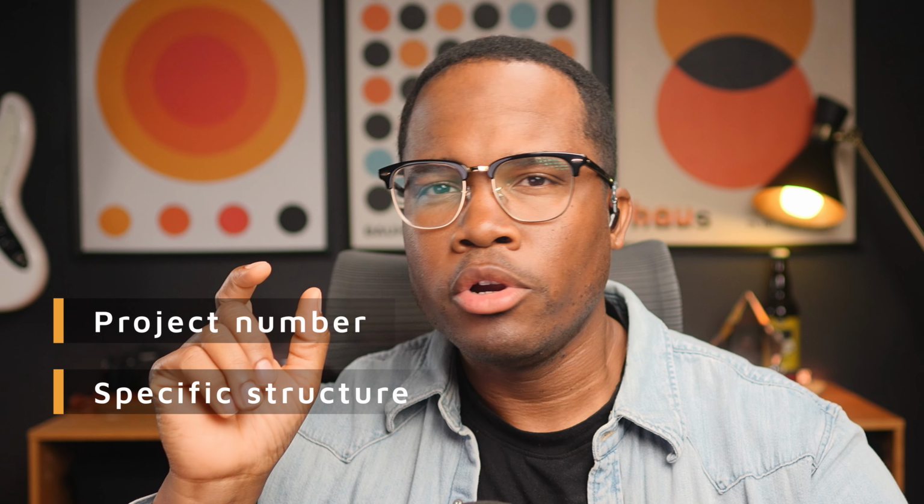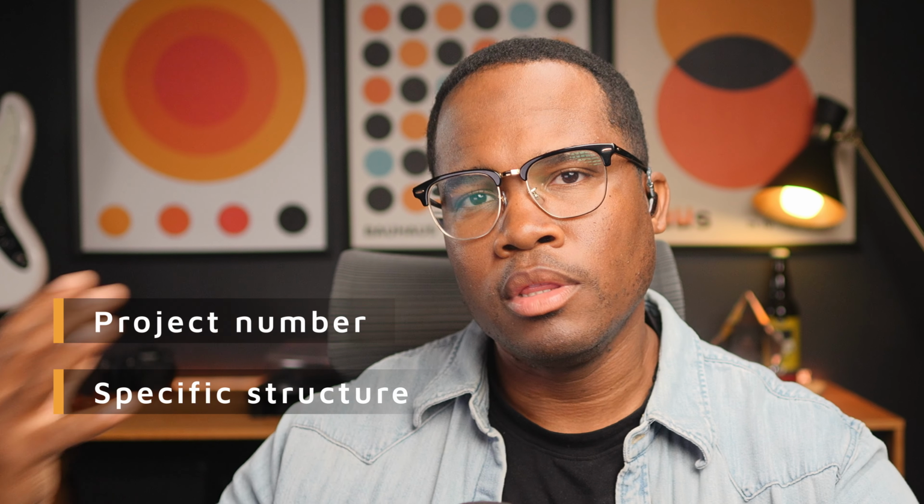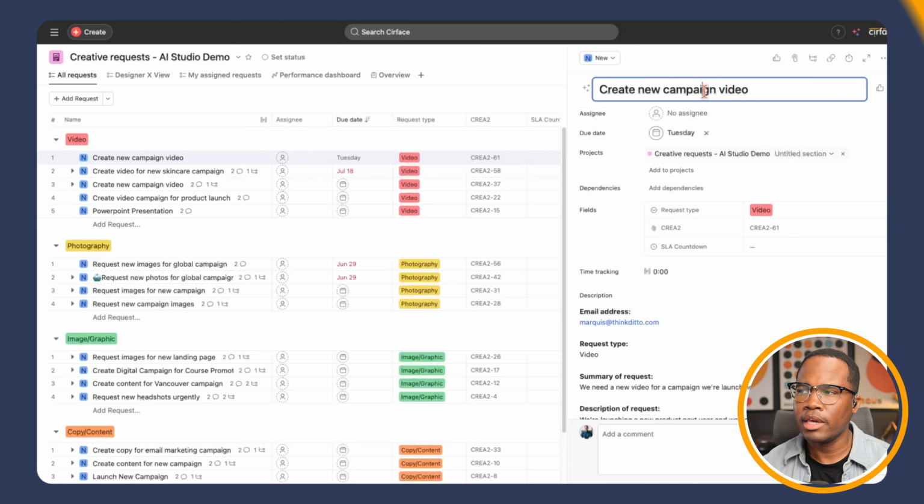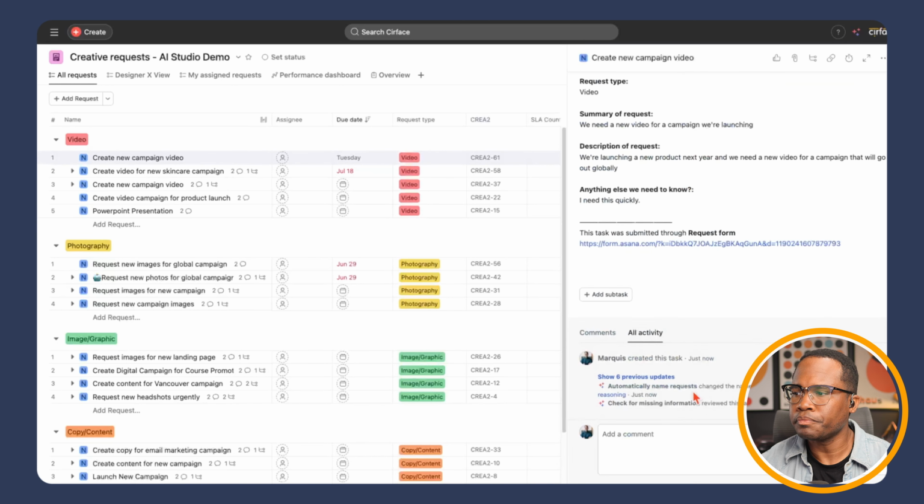If you needed it to have a project number that matches some kind of convention that you've created, you can give it that in the instructions, and you could say the project number should be the year and add in this number, and you can create whatever. So that's what we're looking at here. But in this case, the instructions are pretty simple. It says create a new video campaign. So that's the first thing it's doing.